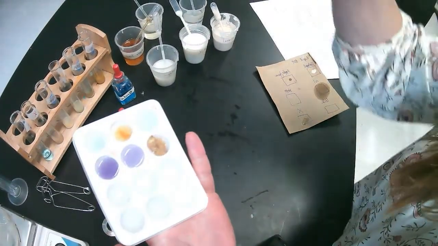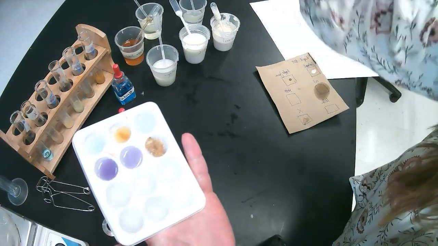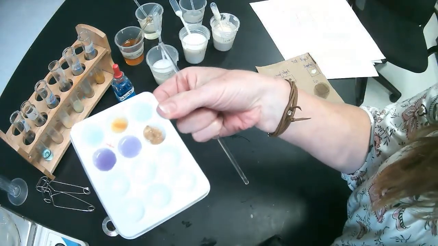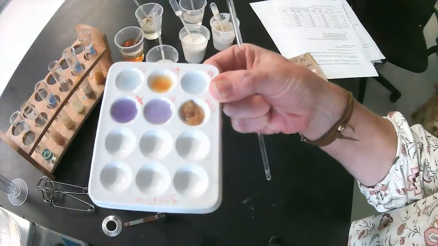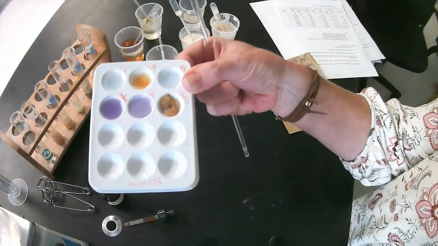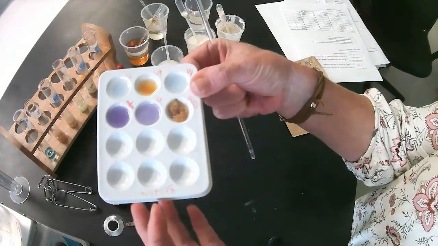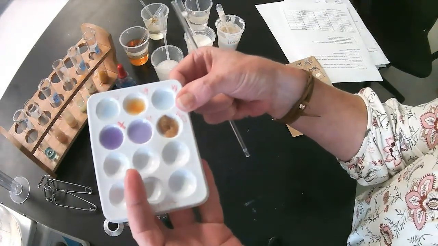Okay, so we have, it's the light. The light's too bright. I'm gonna go dim the light. Hang on, I'll be right back, okay? I'm sorry, guys. Okay, I think that's better. I dimmed the light so there isn't any glare off of the well plate.